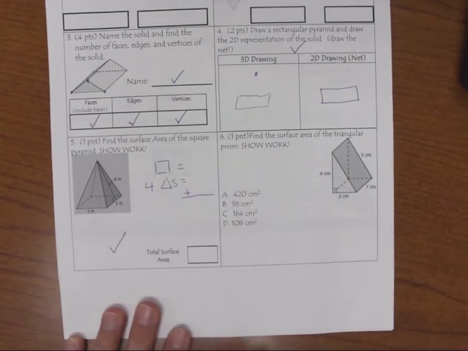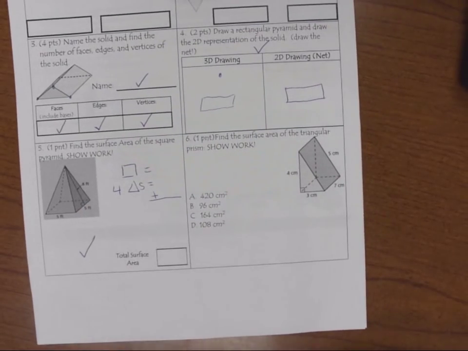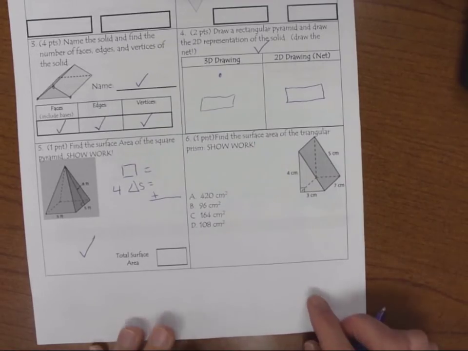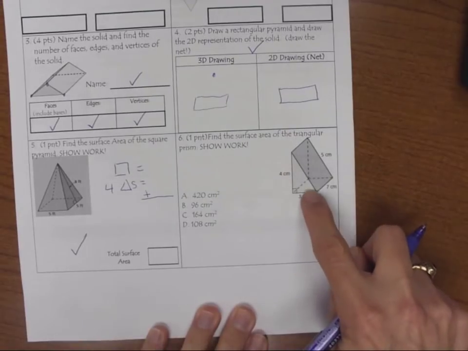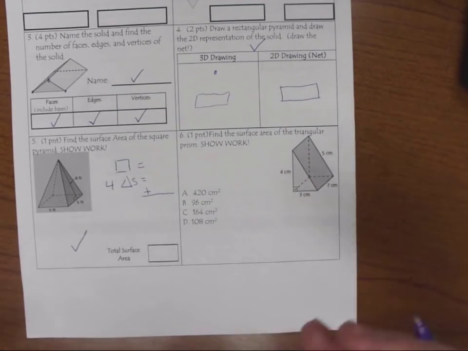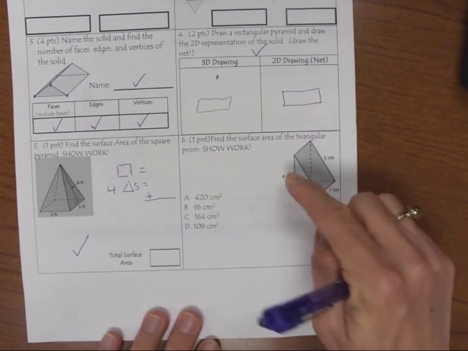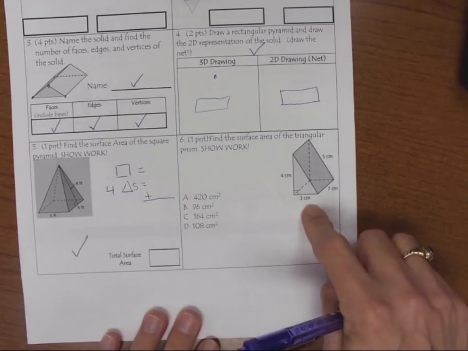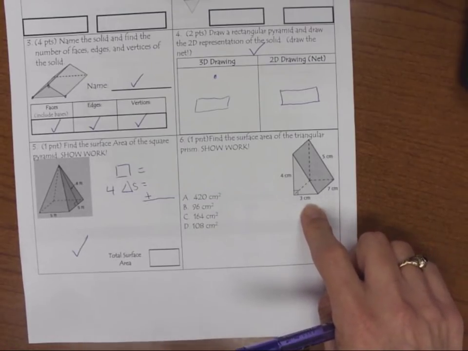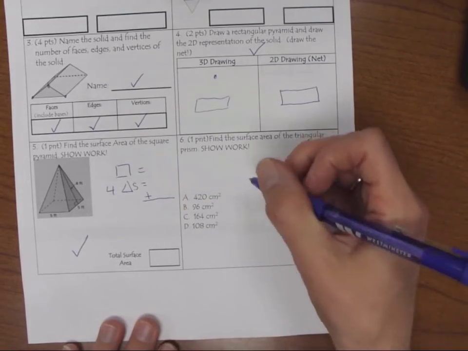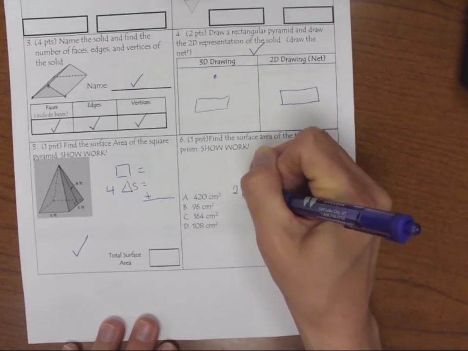Number 6, surface area of a triangular prism. Let's take care of the triangles first. You've got 4 by 3, right? 4 times 3, cut it in half. There's 2 of those. Okay, 4 times 3 is 12, right? What's half of 12? 6, and there's 2 of those. 6 plus 6, write your answer right here. So the 2 triangles, put your answer down.